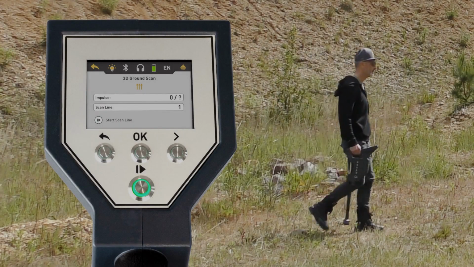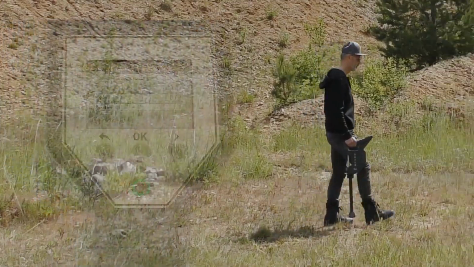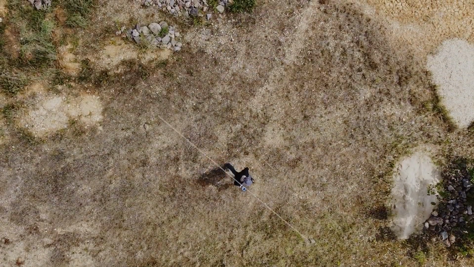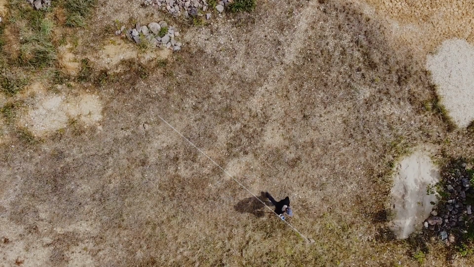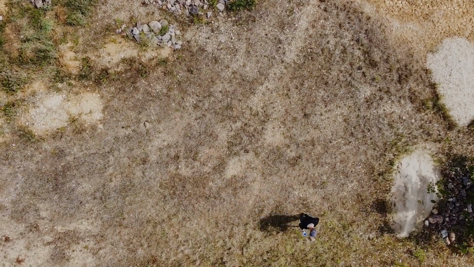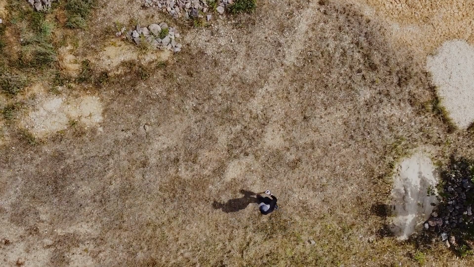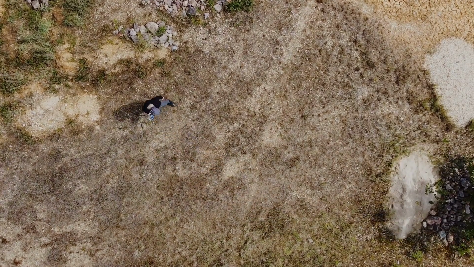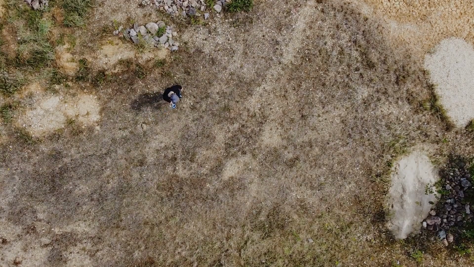After selecting the 4 parameters, go to the starting point of your first scan line and press start as soon as you start walking. Press the start/stop button as soon as you reach its end. Return to the starting point without further scanning. Take one step to the left and scan the next line.